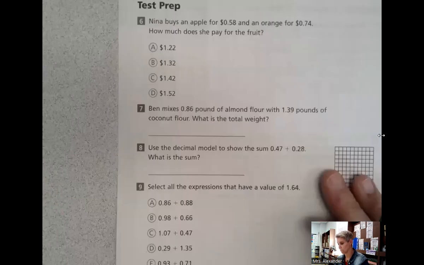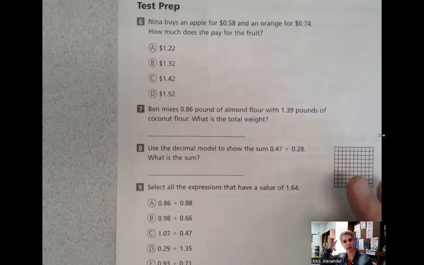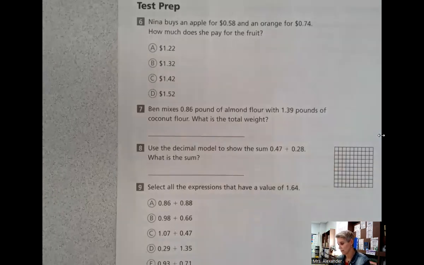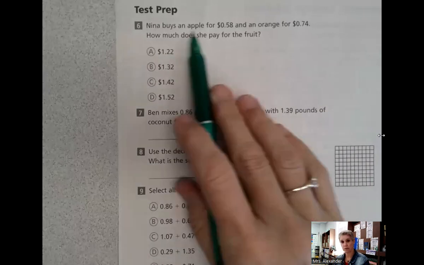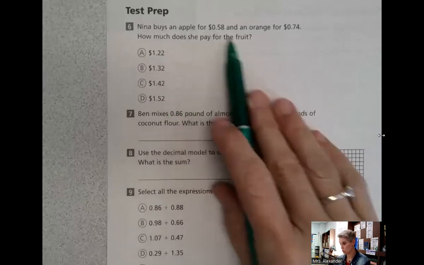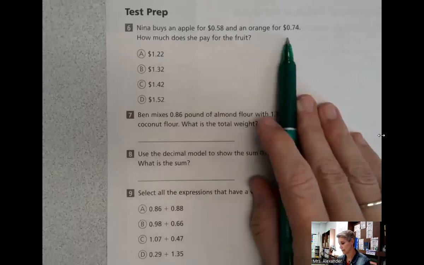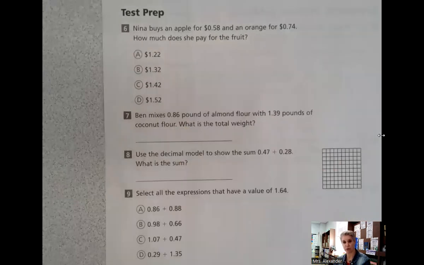Okay, let's see what happens on this test prep. See what happens if you would be ready for this test. Nina buys an apple for 58 cents and an orange for 74 cents. How much does she pay for the fruit?